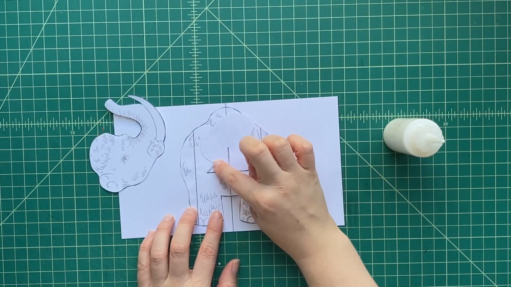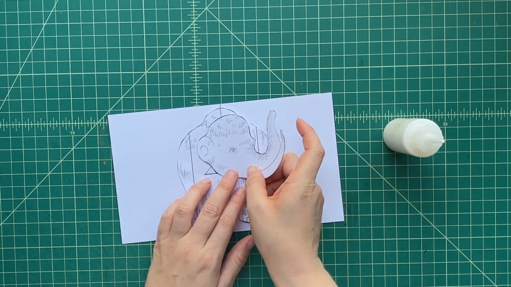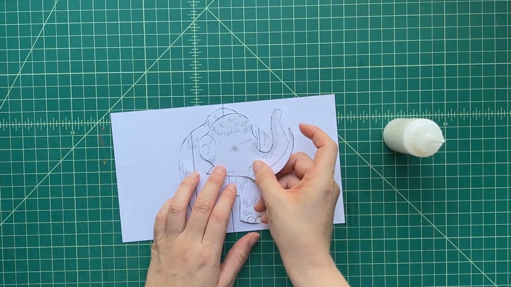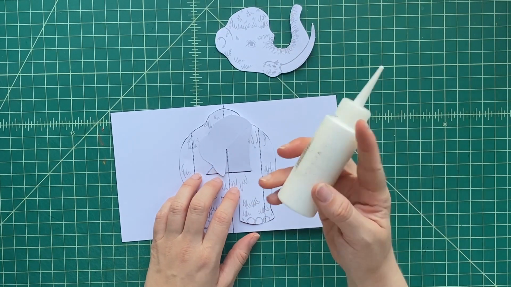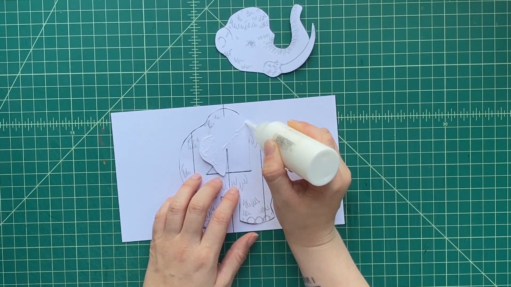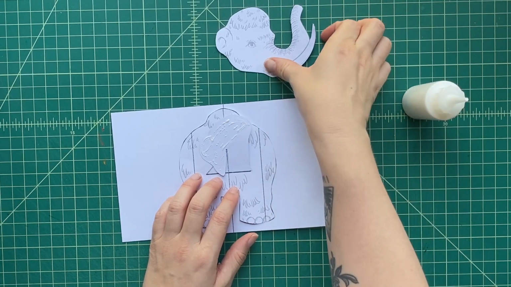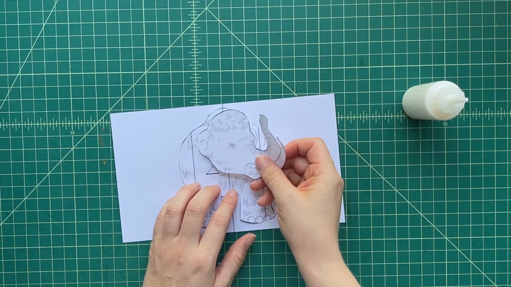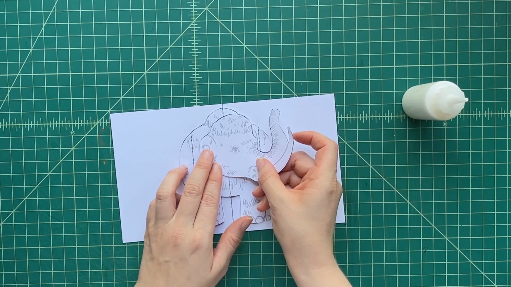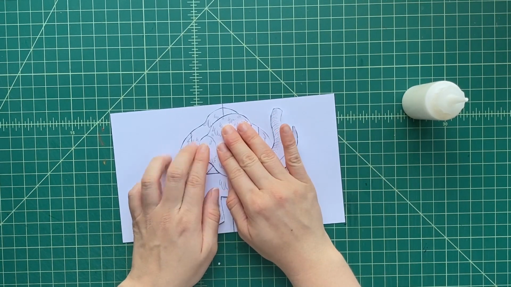Now, we're going to glue the head on, and see how it fits on that piece right there on that side. You're just going to glue it on that one side there. Just like that. See how the glue doesn't go over that fold line? Nope, it goes just like that. See how it fits? Perfect. I'm going to press it into place and let it dry.